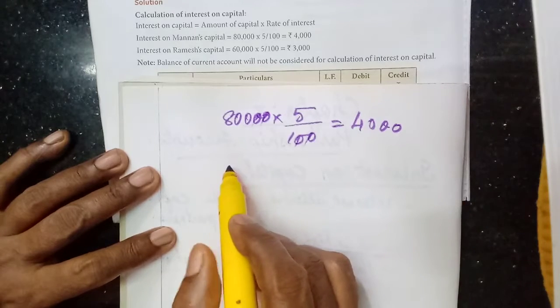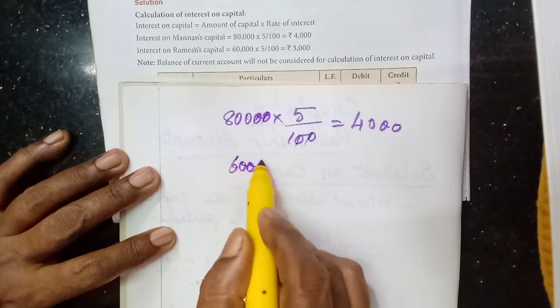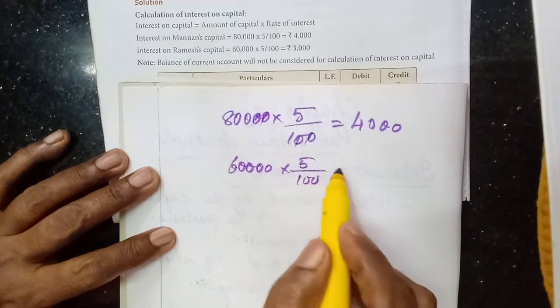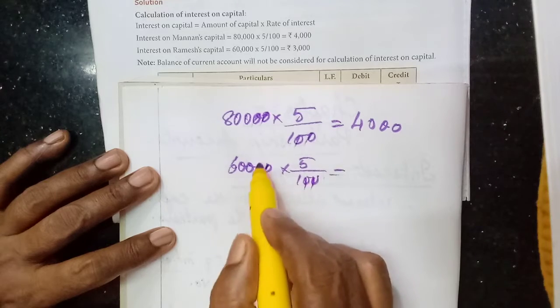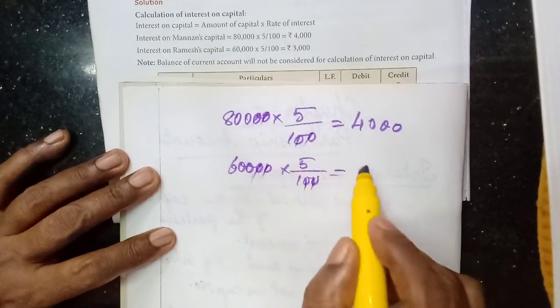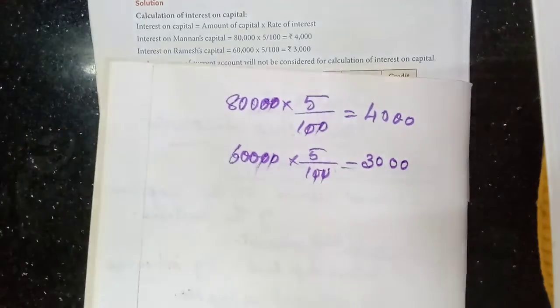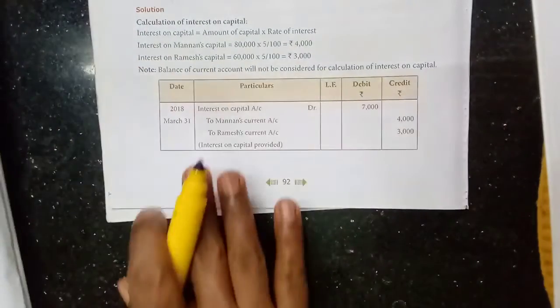Next, the capital is 60,000 into rate of interest 5 by 100. So 6 5s are 30, then two zeros, 3,000. So 4,000 and 3,000. Now we will see the journal entries.